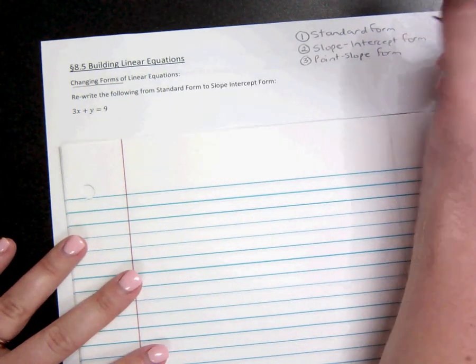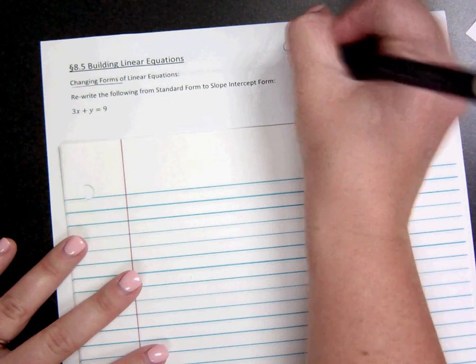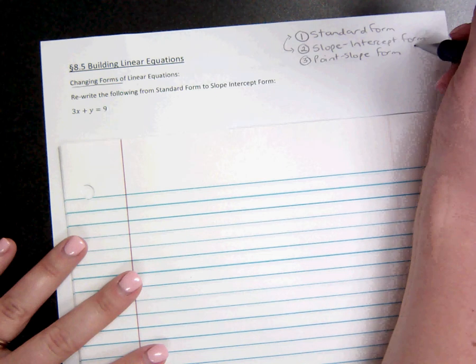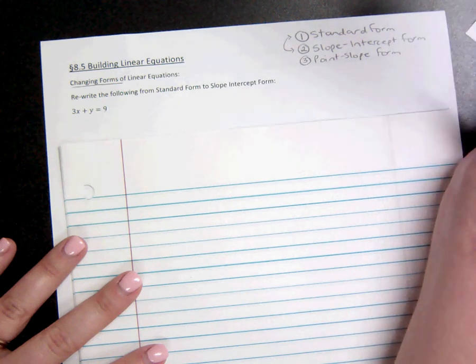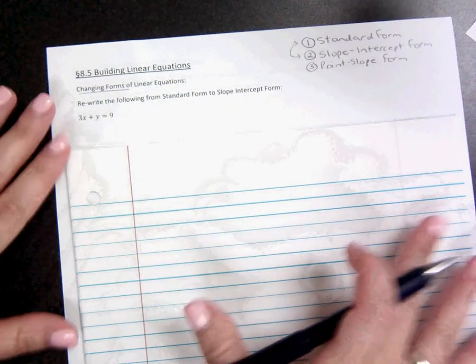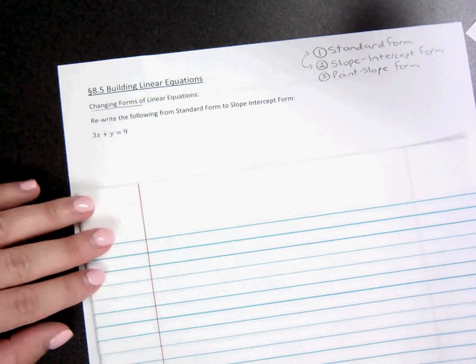The most common thing to be able to do, or the most valuable thing to be able to do, is to switch from standard form to slope-intercept and slope-intercept back to standard. So it's a good skill to have to switch back and forth. So that's what we're going to practice first. You might not need extra paper for this. It just depends on how big you write.